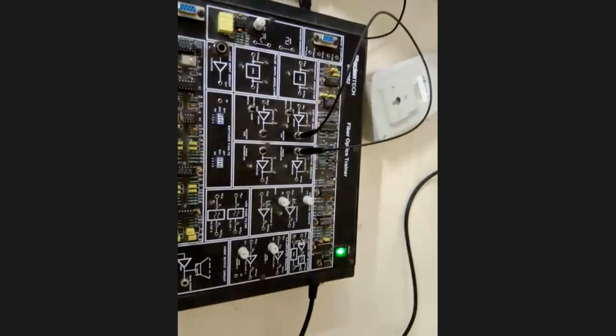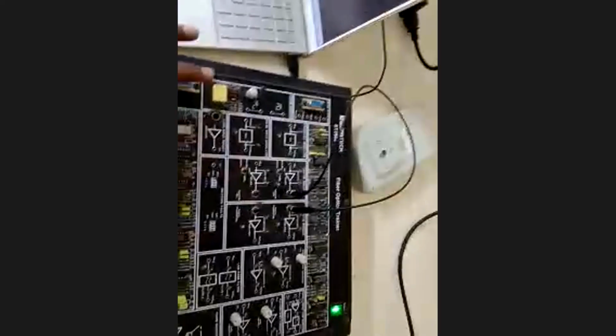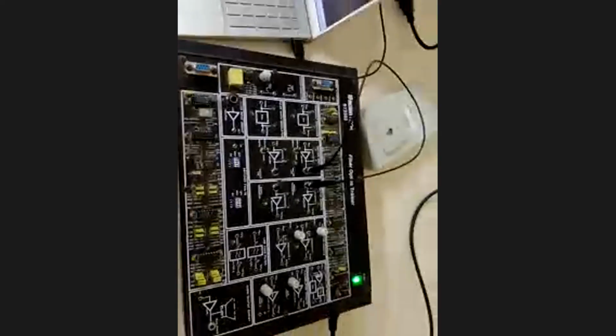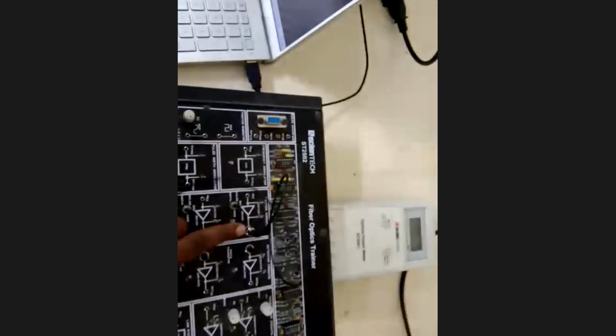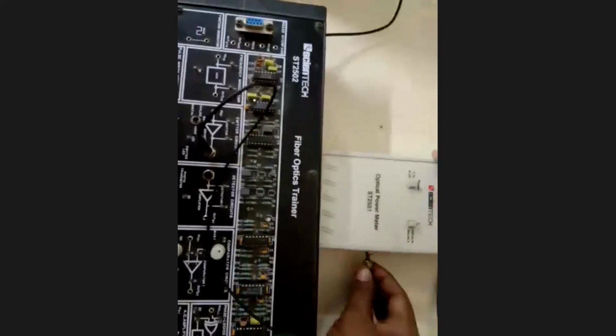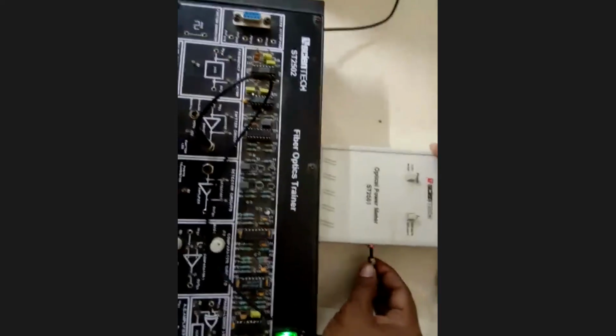Okay, so this is the basic idea about the kit, and on the same type of kit we are going to perform the practicals. This is the optical power meter. This device I have shown is the optical power meter. Then how do we measure optical power? Here is the fiber connected to the optical source, and another end of the fiber I will connect to this optical power meter.